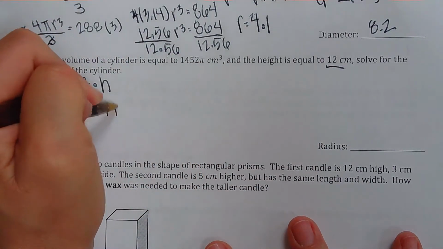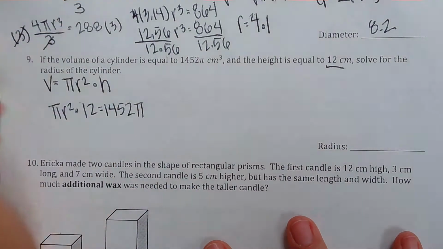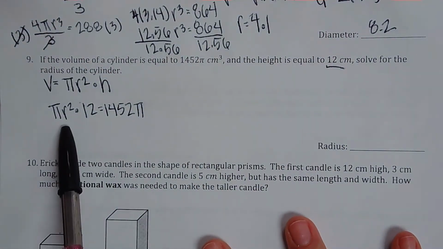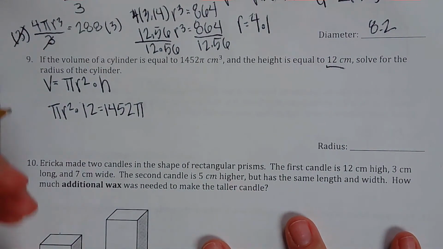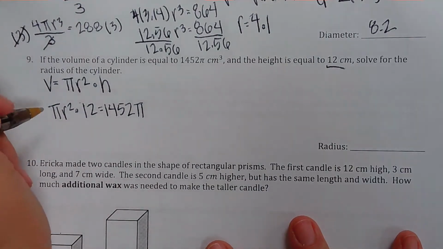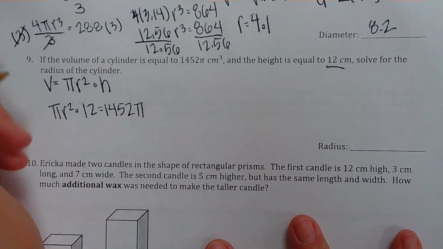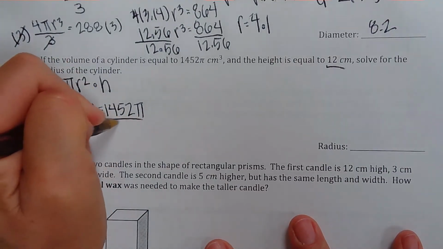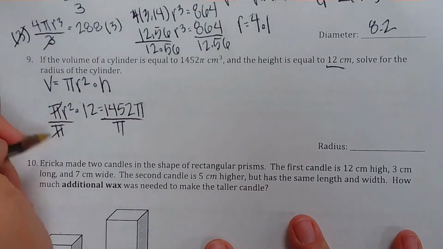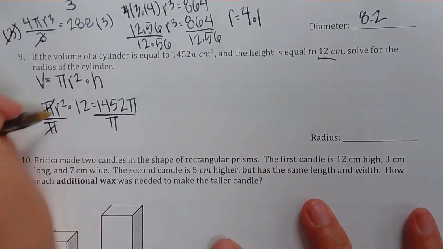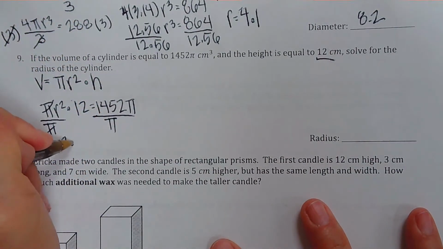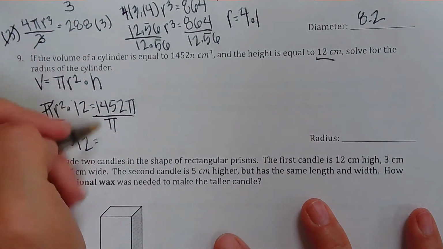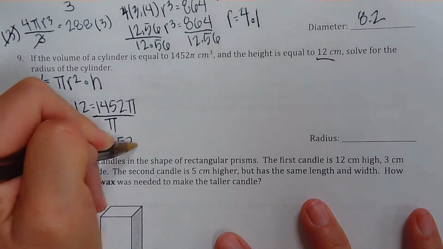So 452 pi. First thing I want to do is go ahead and get rid of the pi. So I'm going to divide by pi and divide by pi. Okay, I'm going to have r squared times 12 equals 452.